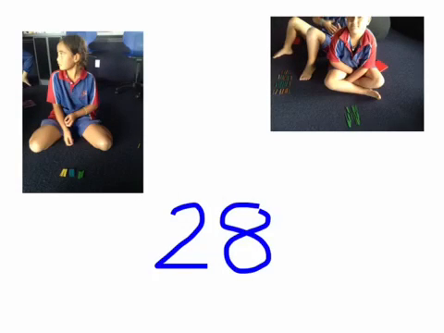So Kiana's grouped her matches again. How did you group them this time, Kiana? I counted 2 tens and 8 ones. Okay, so Kiana this time has grouped hers in 2 tens and 8 ones. So you can go 10, 20, 8. Awesome.